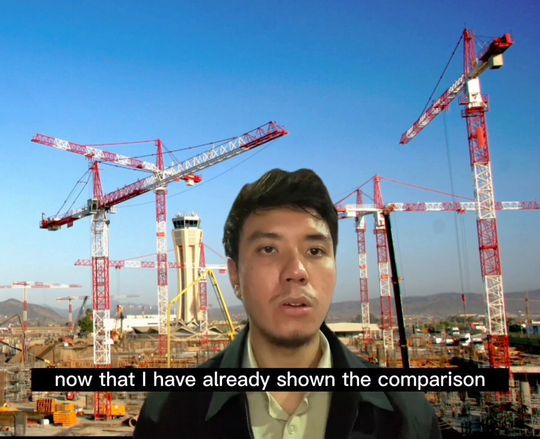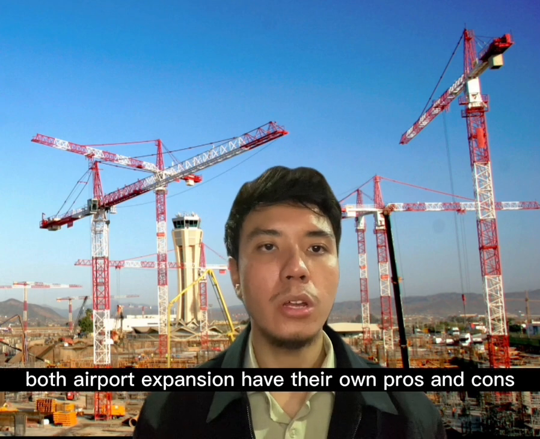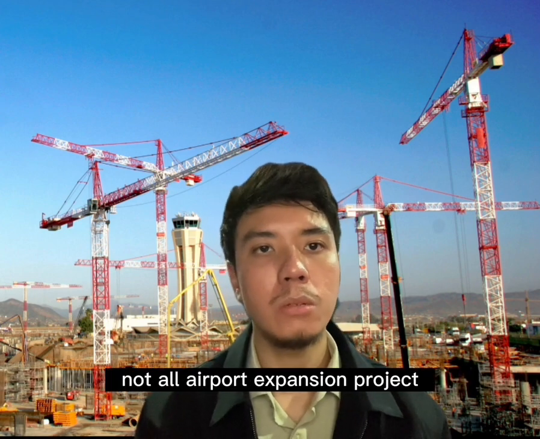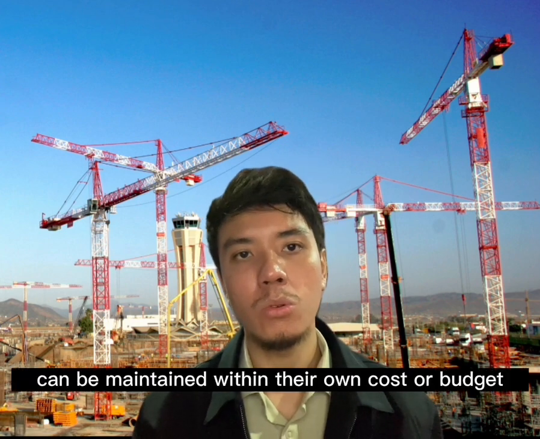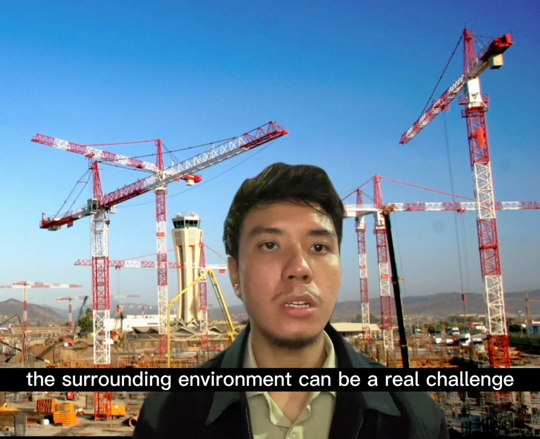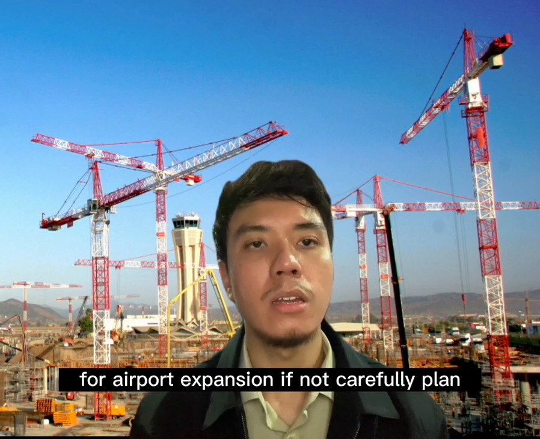Now that I have shown the comparison between Heathrow and KLIA2, both airport expansions have their own pros and cons. Not all airport expansion projects can be maintained within their cost or budget. The surrounding environment can be a real challenge for airport expansion if not carefully planned.